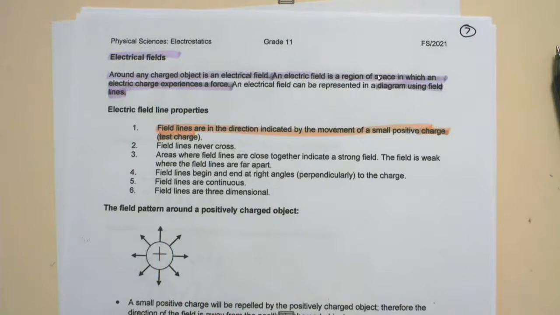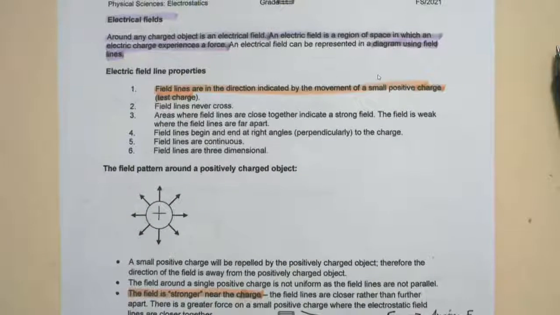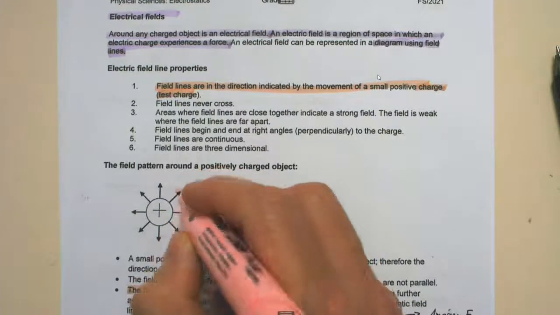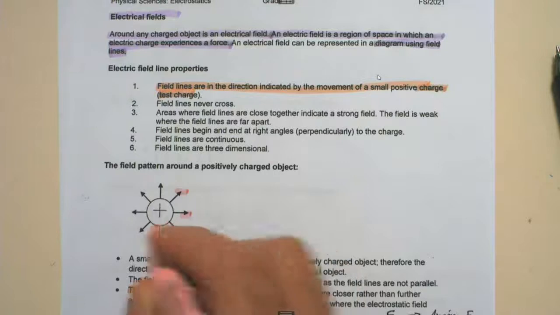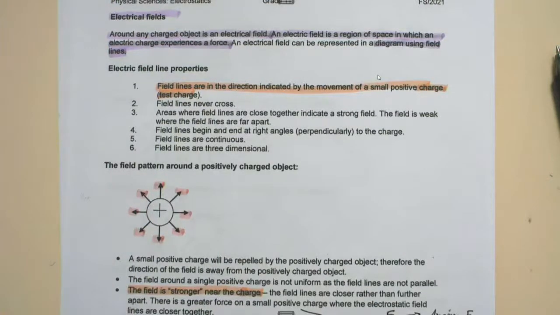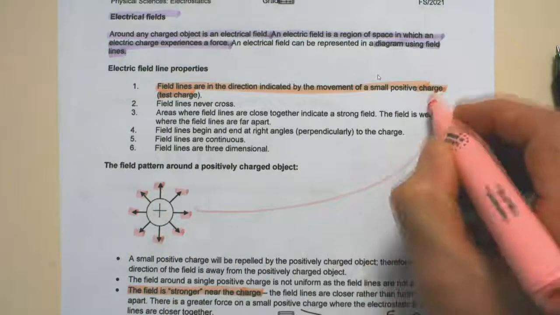So let's say I have a positive charge, like in my example here, then a small positive test charge will experience a force away from the positive charge, and that's why my direction is away. So this direction links to that rule.